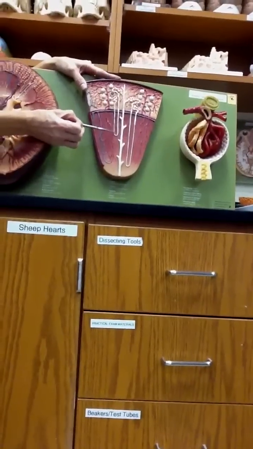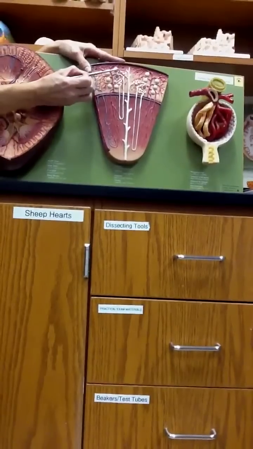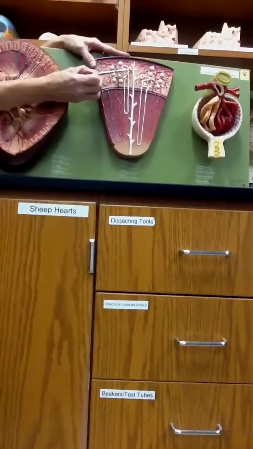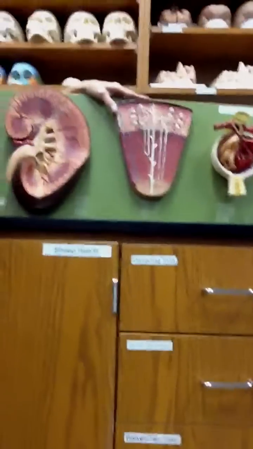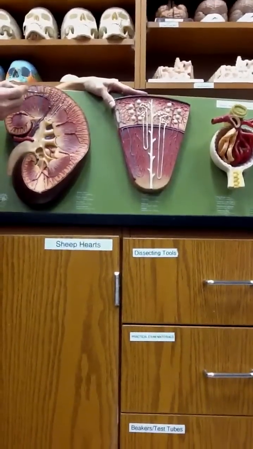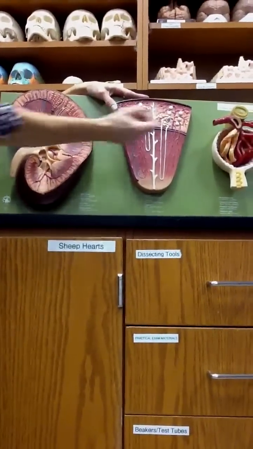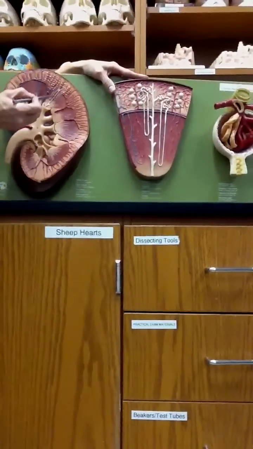And then right here, loop of Henle. And then what would this be? Distal convoluted tubule. And then this straight down? Collecting duct. You guys get the connection now between those? So these little dots right here, we're just blowing them up here, and then we're blowing them up one more time. The two long ones that go up and down, those are the vasa recta?